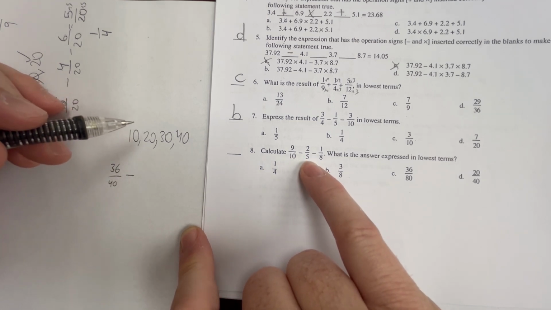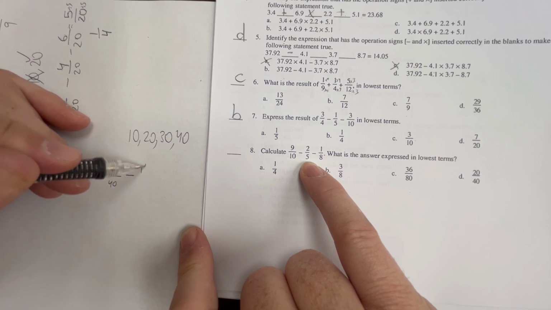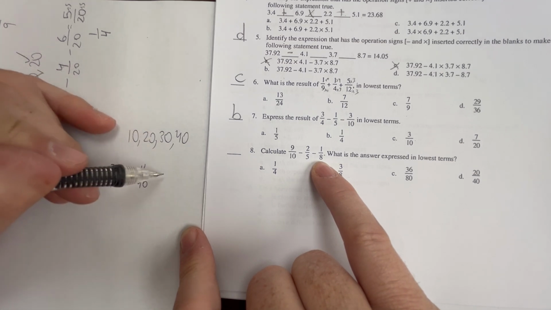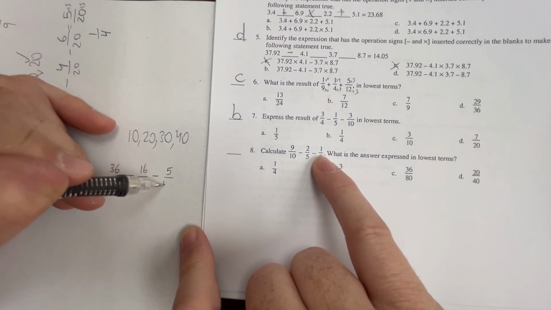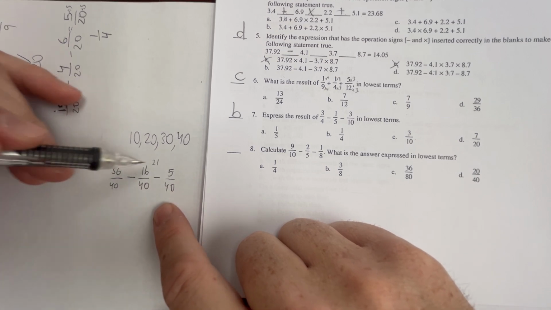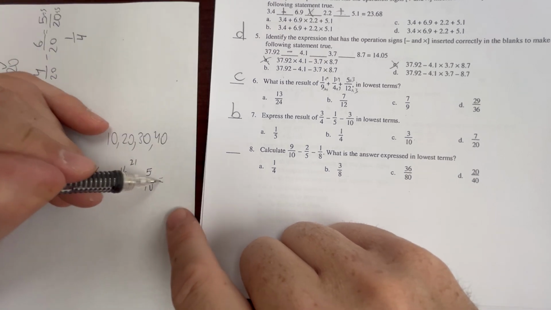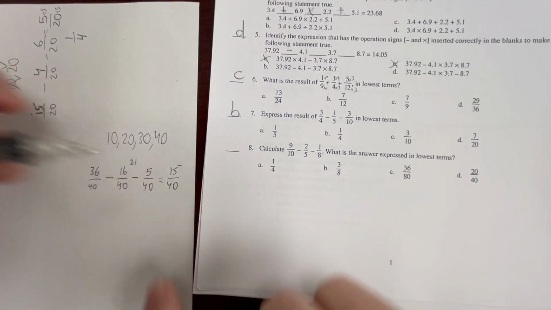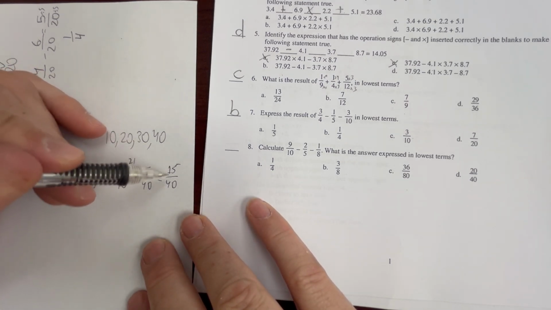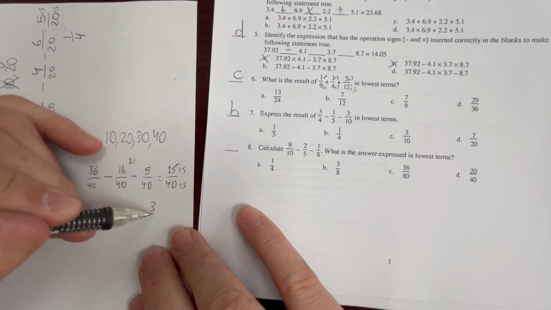Subtract times, what gets it to 40? 8. So 8 times 2 is 16 over 40. And then what gets 8 to 45? So times them both by 5, so that's 5 over 40. So put these together, they're 21. 36 subtract 21, okay, is going to be 15 over 40. 15 over 40 is not here, so we got to reduce this. We can divide both by 5. So that's going to be 3 over 8.